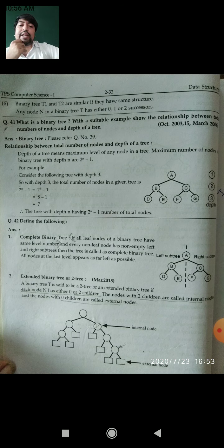A binary tree T is said to be a 2-tree or extended binary tree if each node n has either 0 or 2 children. The nodes with 2 children are called internal nodes, and the nodes with 0 children are called external nodes.